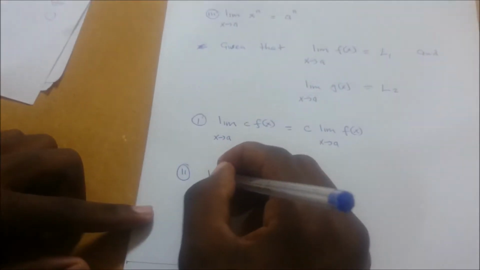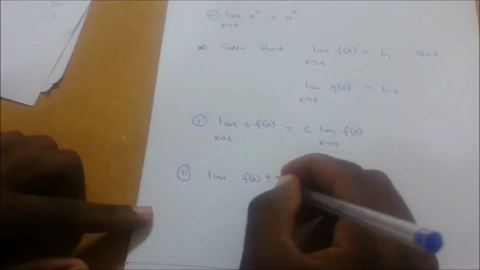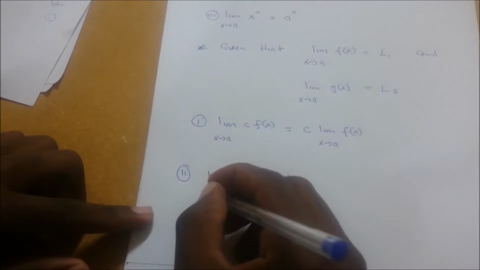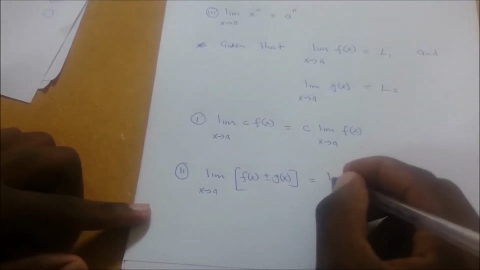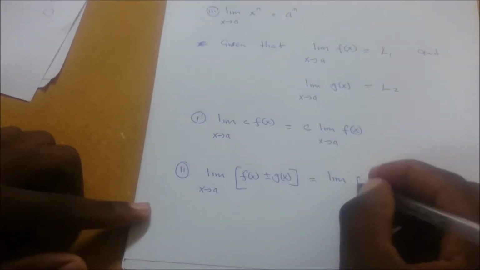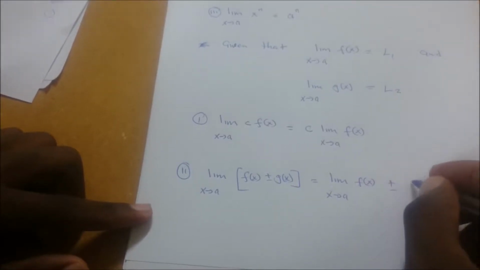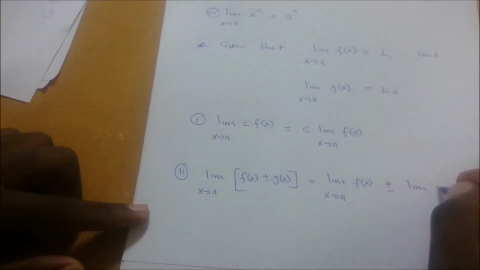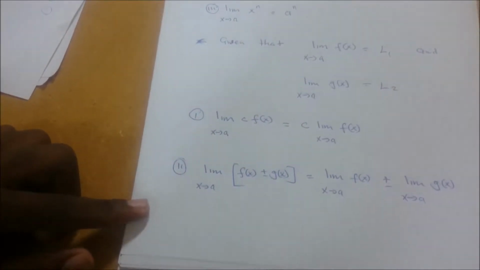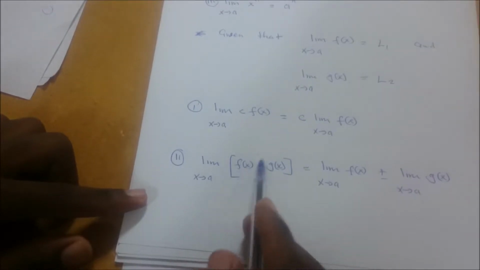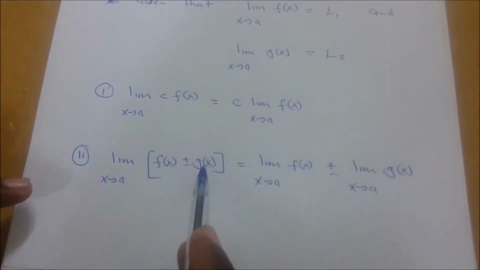Then 2, the limit of f of x plus or minus g of x as x is approaching A is equal to the limit of f of x as x is approaching A plus or minus the limit of g of x as x is approaching A. So what we mean here is you are given maybe two functions that are either subtracting or adding.